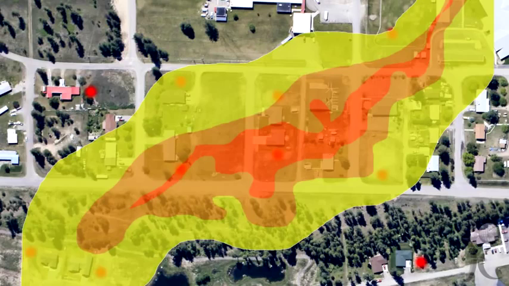In this simple example, we can visually inspect the data and determine which wells are within or near this potentially toxic plume.